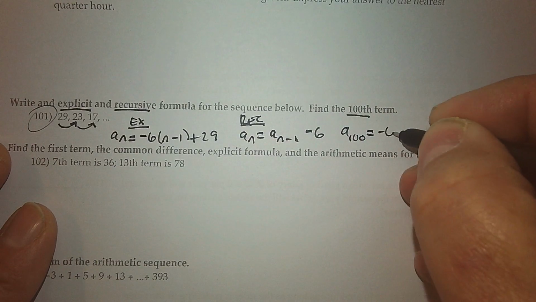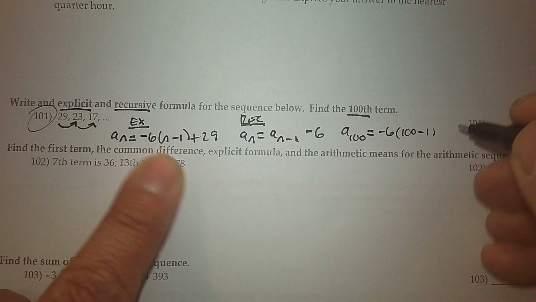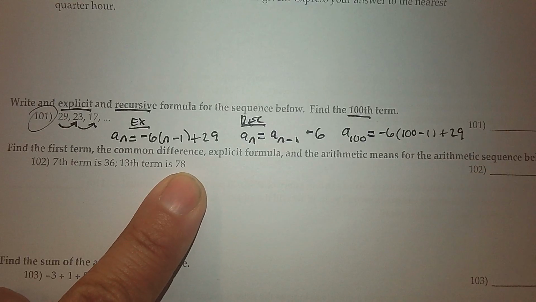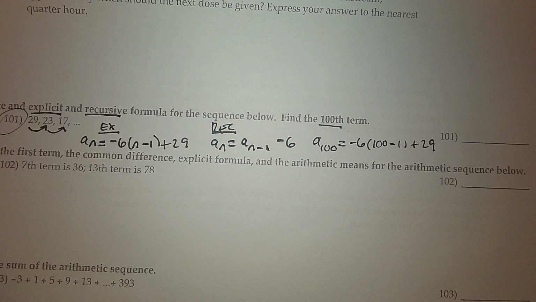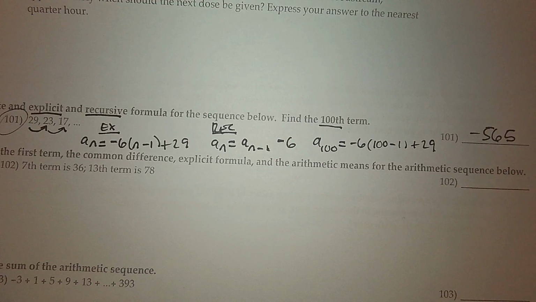So I'm going to use the explicit, obviously, to do that. The recursive doesn't help you for 100 unless you know the 99th term. So plug it into the explicit. Use your calculator, obviously. All of these questions would be calculator-based that you get to use. I get negative 565. All right, skip down to 103.